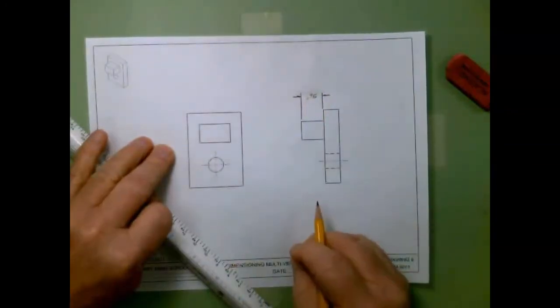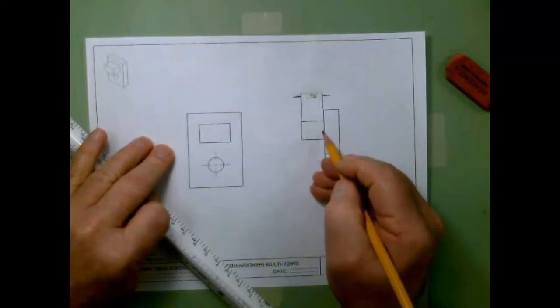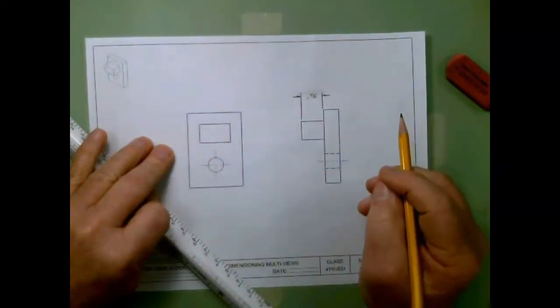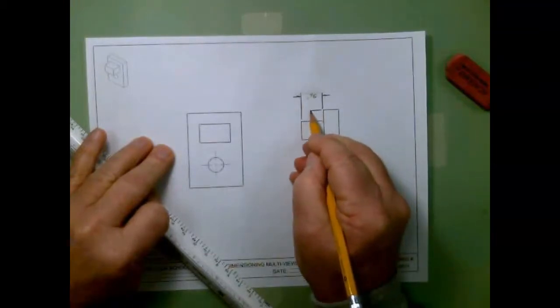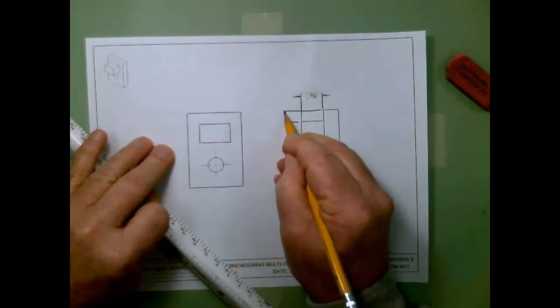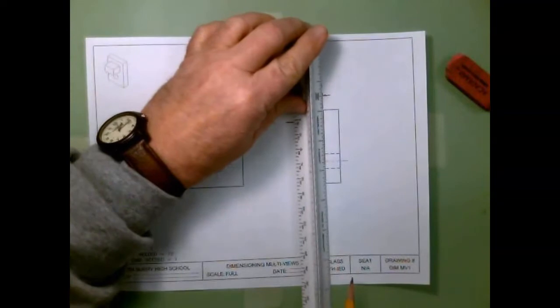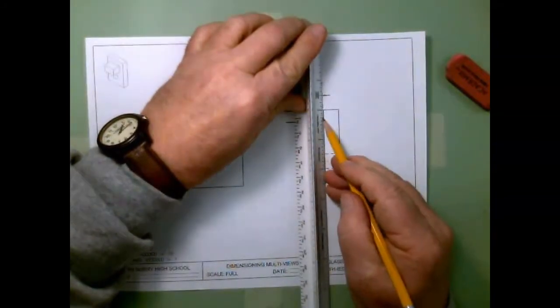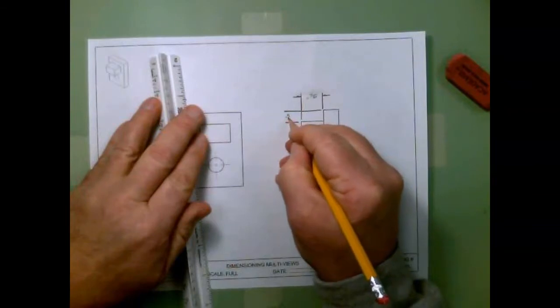Okay, there's that. Now, how far down is the piece located? Do I do that here or do I do that here? I see the shape better here. So I would be better off coming here and giving this number. And it is down 3/8. 1, 2, 3/8. So 0.38.